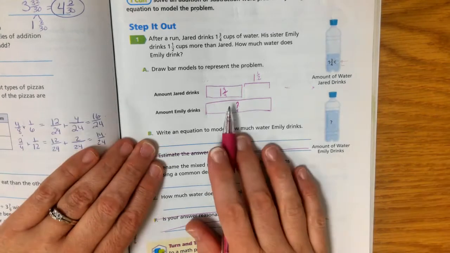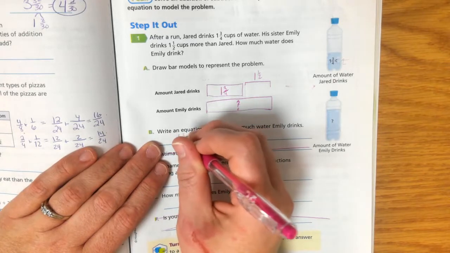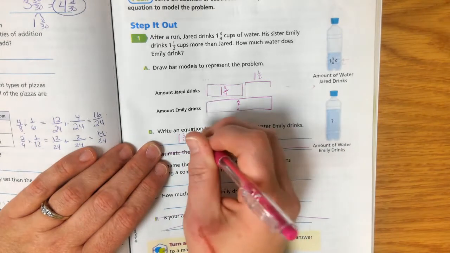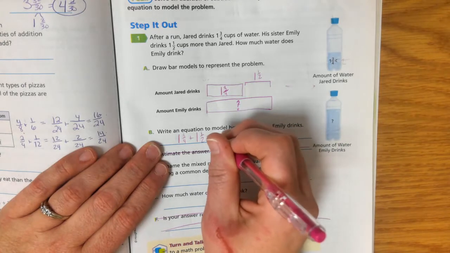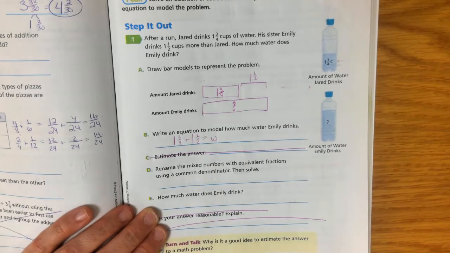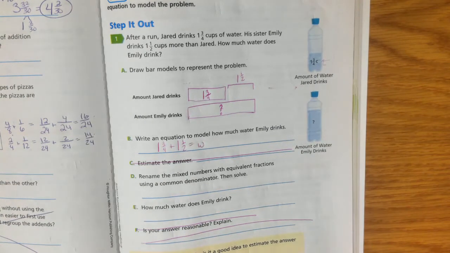So our equation to figure out how much water Emily drinks would be 1 3/4 plus 1 1/2 equals, we don't know, so we'll give it a W. We'll give it any letter that just shows that that's what we don't know.